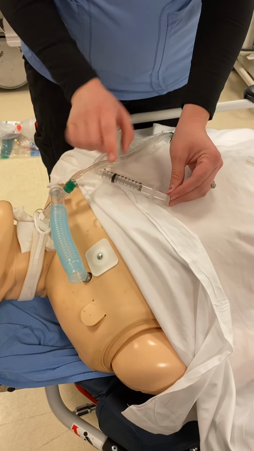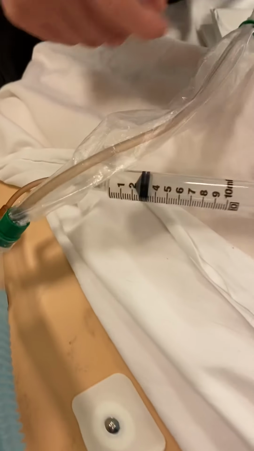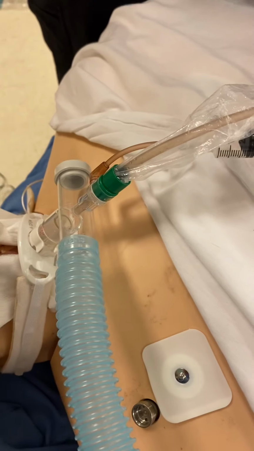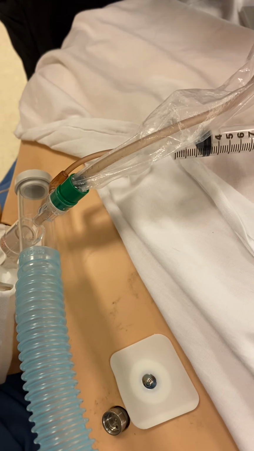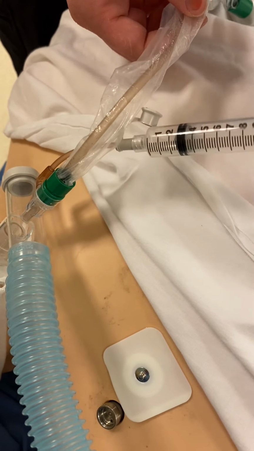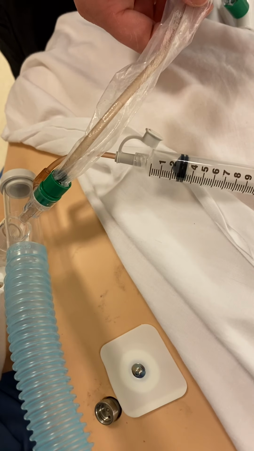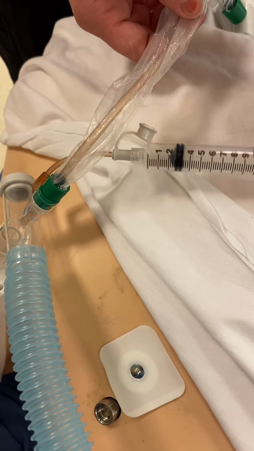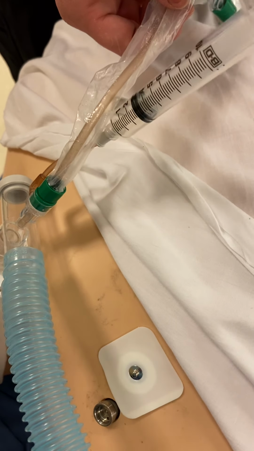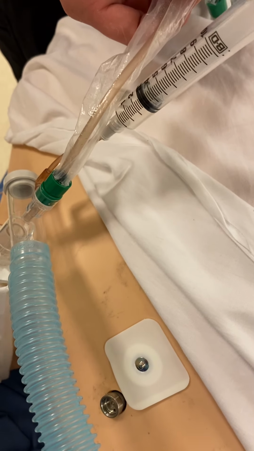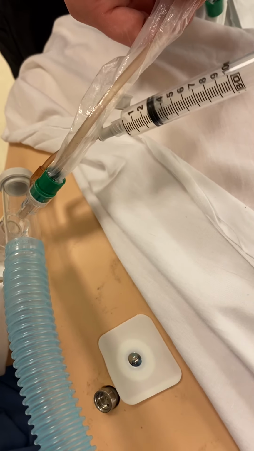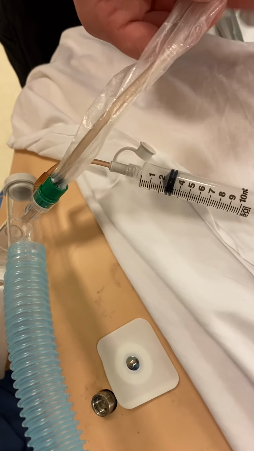Sometimes it will have a syringe on. That is to kind of break up any thick secretions in there. You do not have to flush routinely every time you suction. Sometimes if you're having a hard time or it's really thick coming out, you can inject 1 to 2 cc's of fluid. But remember, anything you're putting into this line is going into that patient's lung, and so you want to make sure you're getting all of that back out.